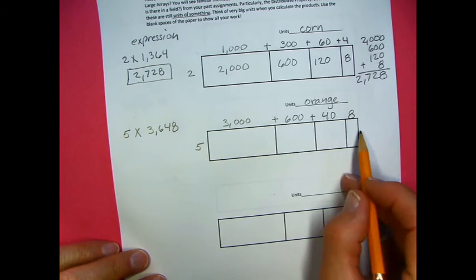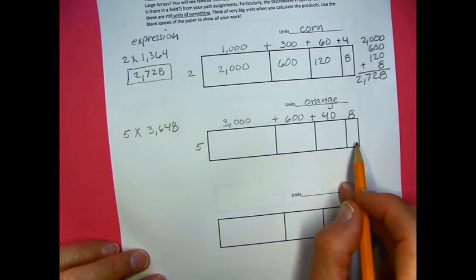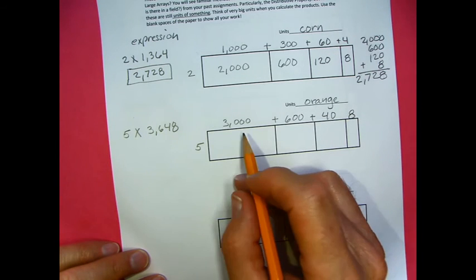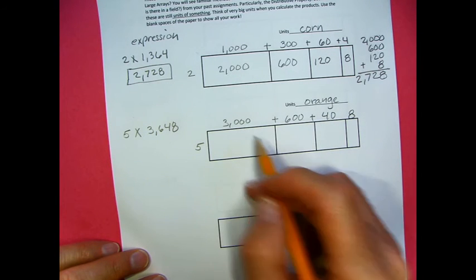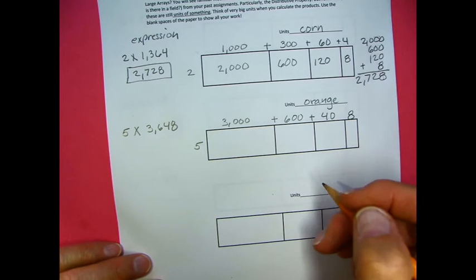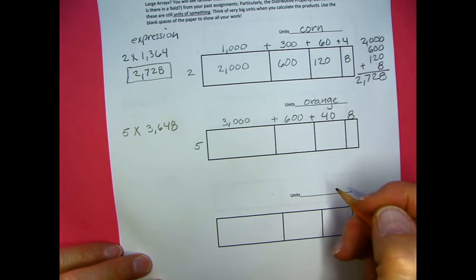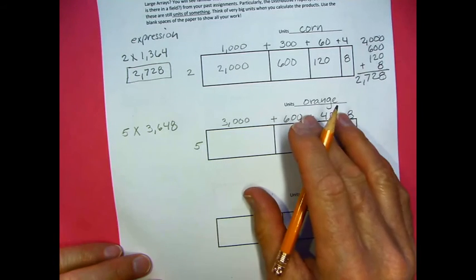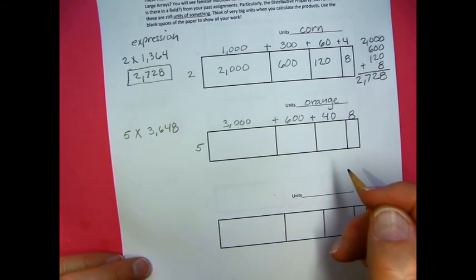I would divide this into 5 rows, and this would be the columns. Obviously, we're not going to have 3,000 columns here. The paper's not big enough. Your room is not big enough. The house is not big enough. So that's why we're using this more abstract method for determining arrays.